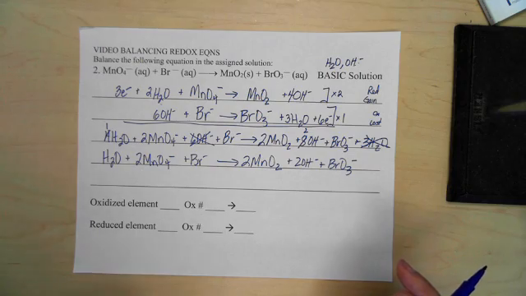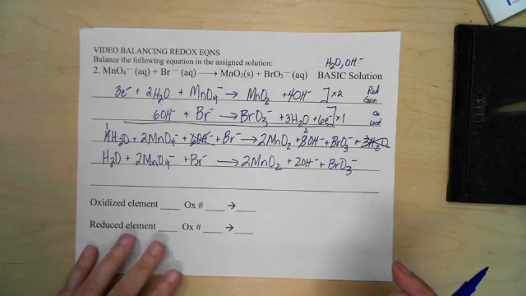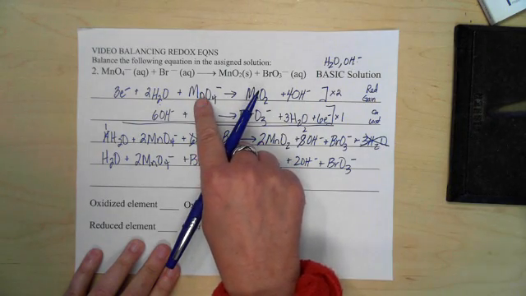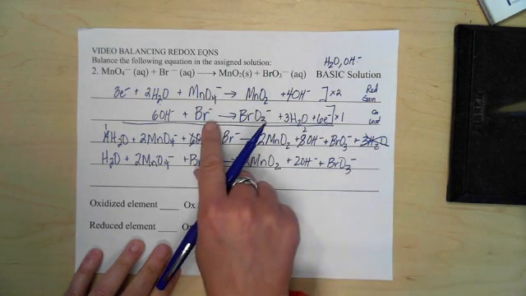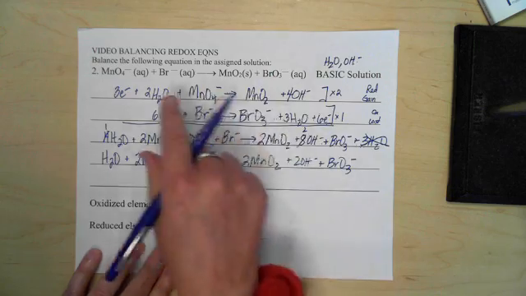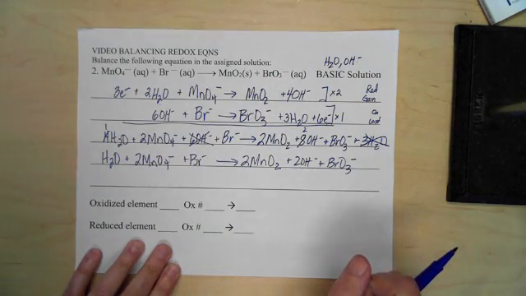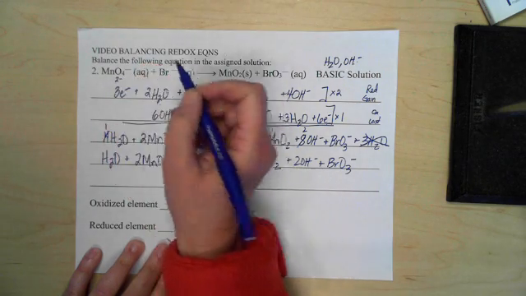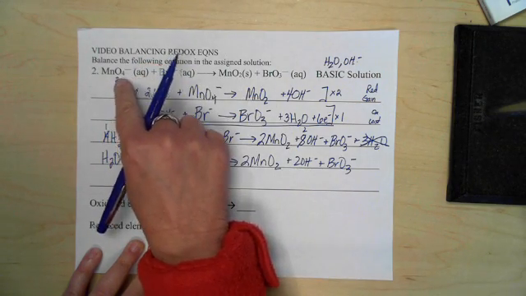So now we have to figure out what element is oxidized and which one is reduced. Well, we know it's probably going to be manganese that's reduced and bromine that's going to be oxidized, but let's go back up here and check the oxidation states. So we know oxygen is 2 minus, there are 4 of them, so that's 8 minus.